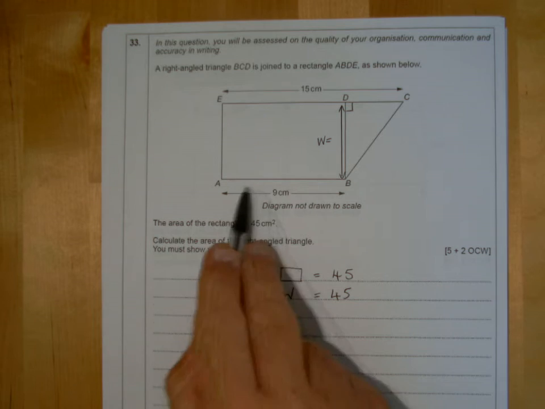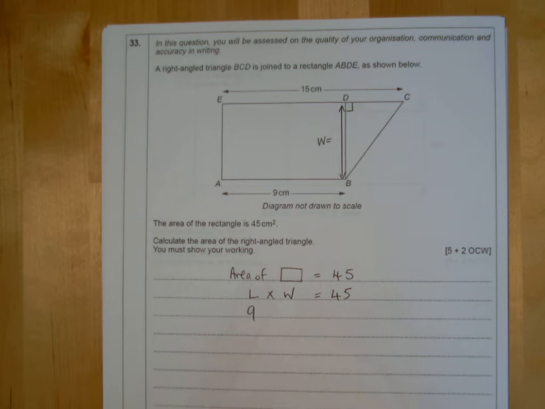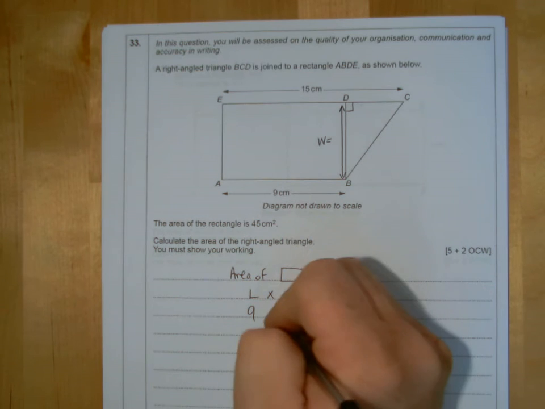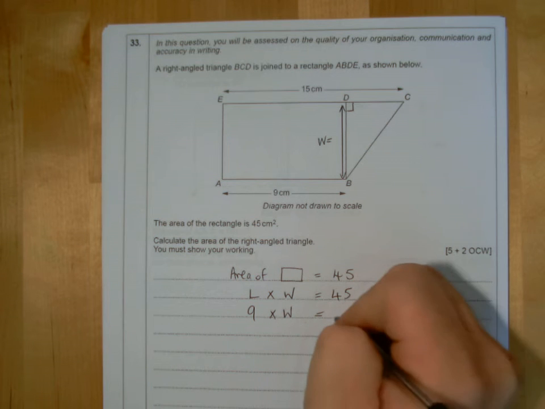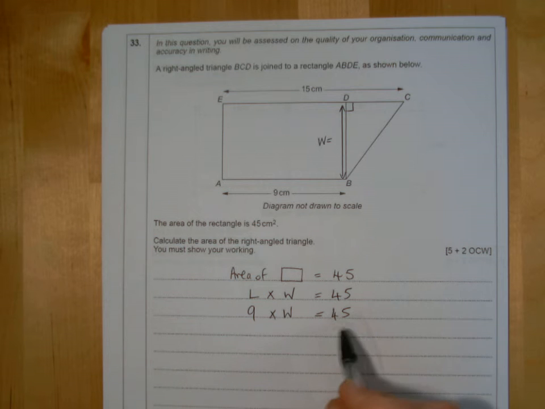So, I know the length is 9 in my rectangle. I do not know the width. Okay, so I've got the area of the rectangle, so I've got 9 times width is 45. So it's a case then of thinking, well, what's the width going to be? 9 times something is 45. So you can go through your 9 times table to see what it is in order to come to 45.